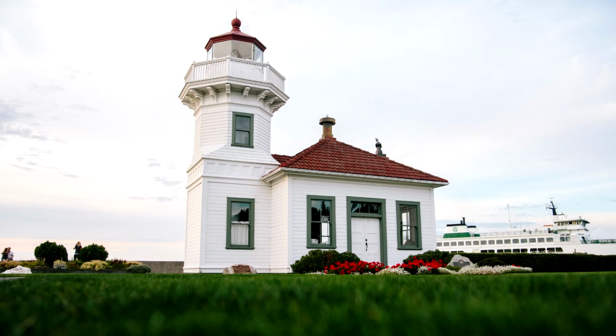For this image, I used my Tamron 28 to 75mm f2.8 lens. I shot it as wide as I could at 28mm. My aperture was f4.5. That way I still ended up with a sharp, crisp image of the lighthouse, but still had that depth of field and really fun look with the grass blurred out.